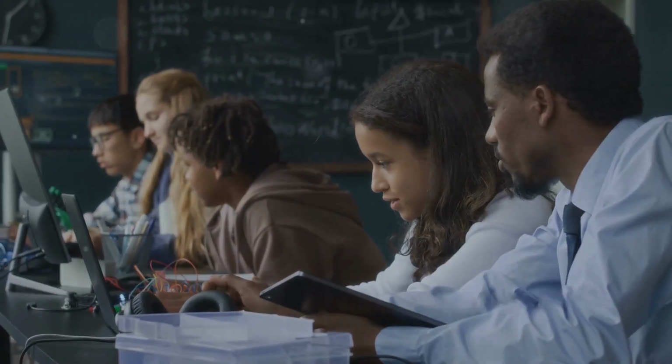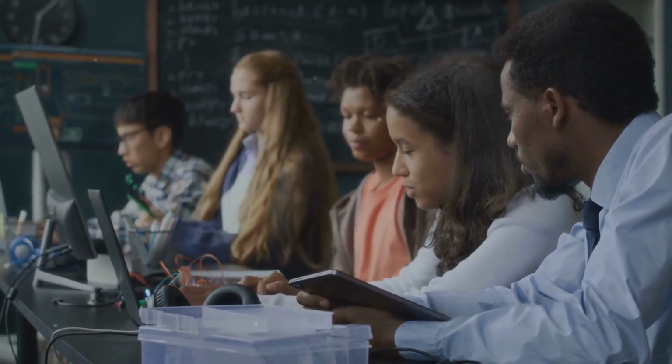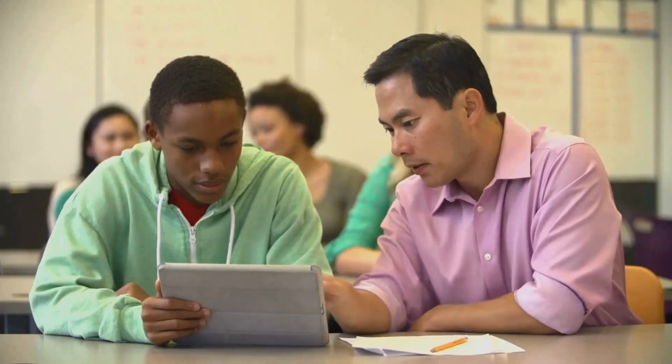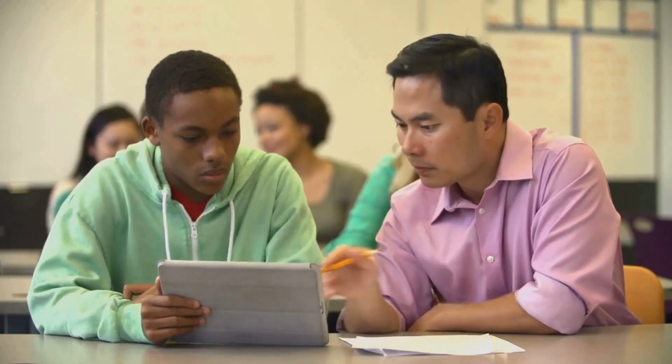Another great feature is the Desmos Activity Builder. Teachers can create interactive lessons and activities that students can complete online. It's a great way to make math engaging and interactive, whether you're learning in the classroom or remotely.